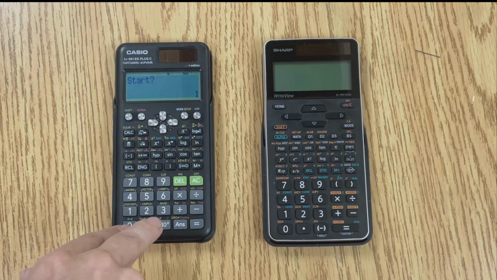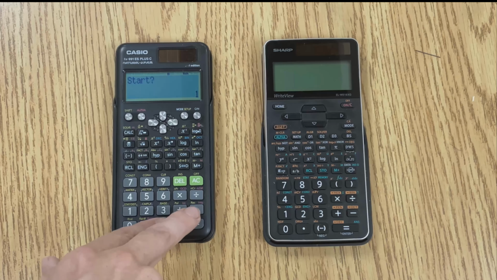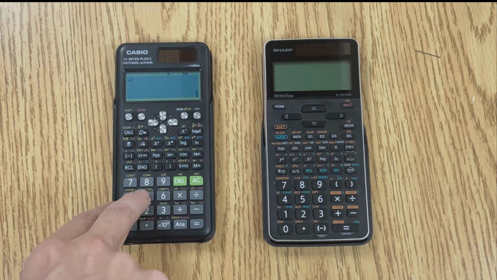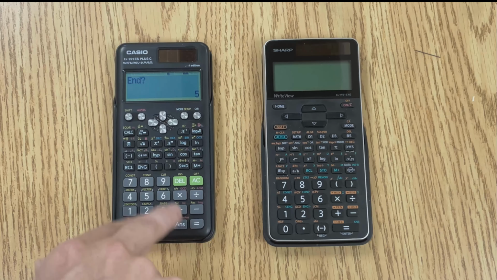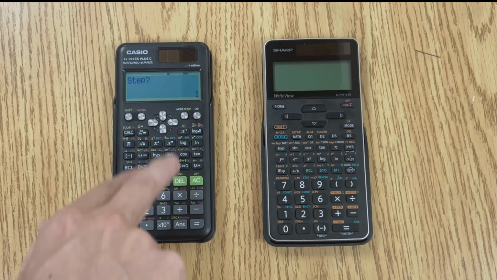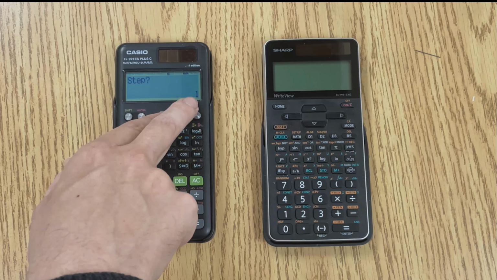Then it says start. So we're going to start from, for example, negative 5. And we can end at positive 5. So we're going to go from negative 5 to positive 5, and every step is going to be 1.